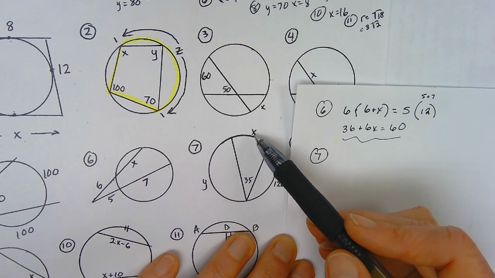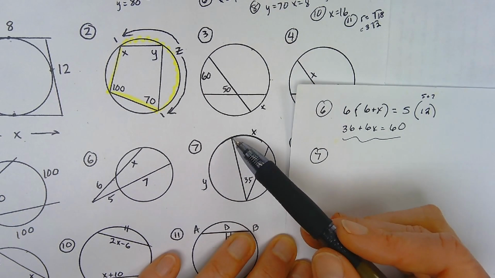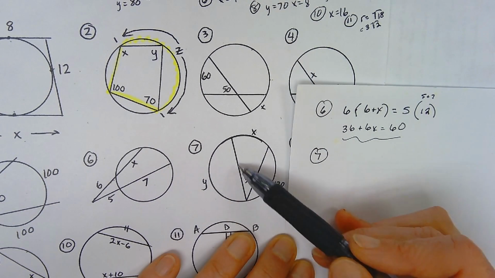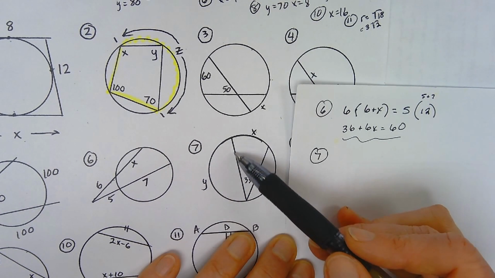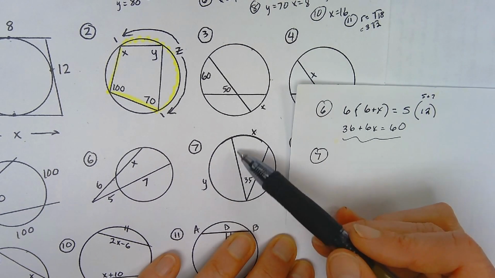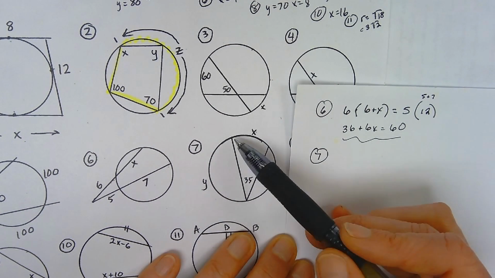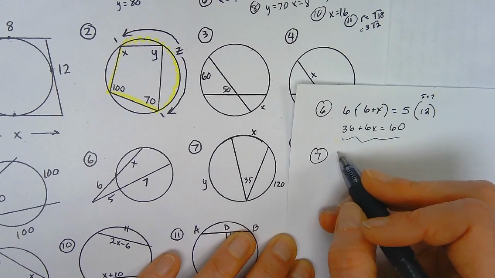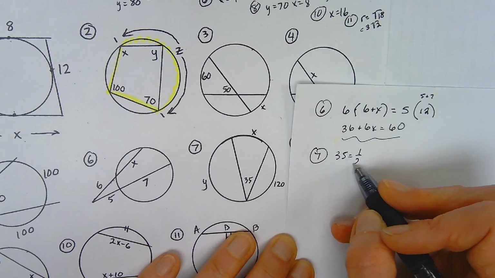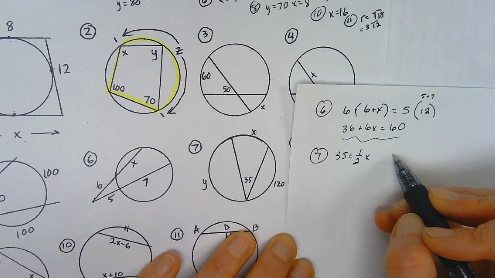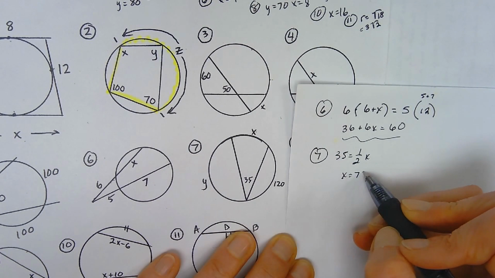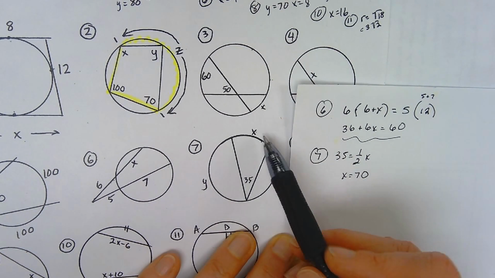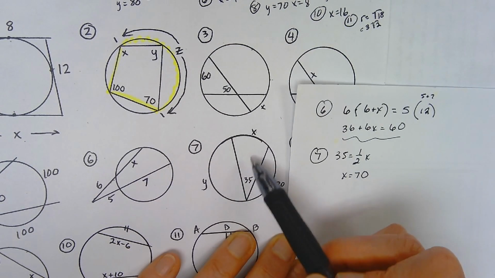Number 7, we need to find x and y. I can immediately find x when I see that this is an inscribed angle. Inscribed angles are half their intercepted arcs. So if 35 is half of x, if 35 is equal to half of x, then x is equal to 70. Just multiply both sides by 2. This is 70 because this inscribed angle is half of it.